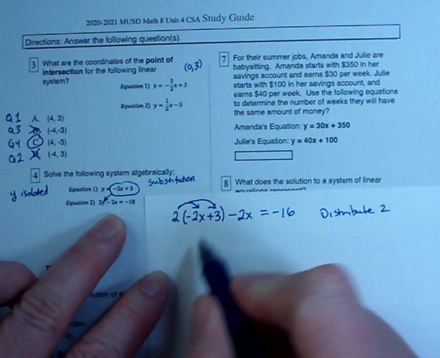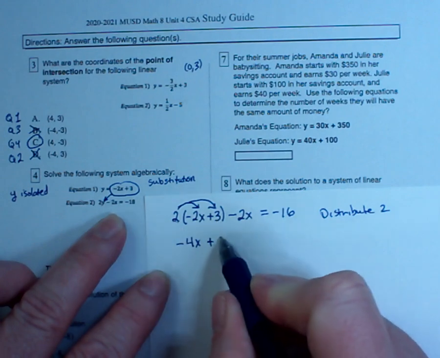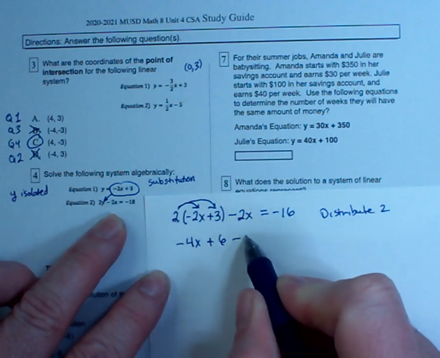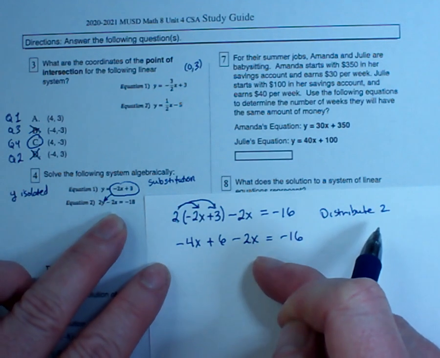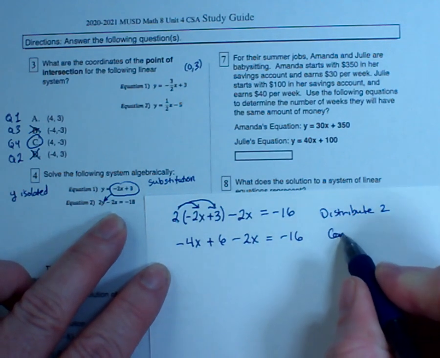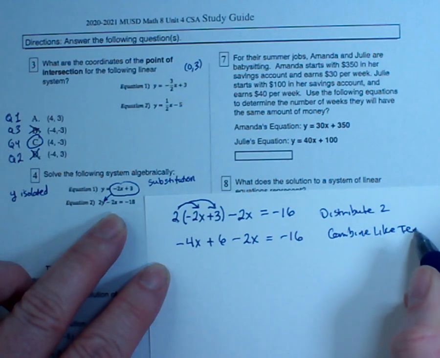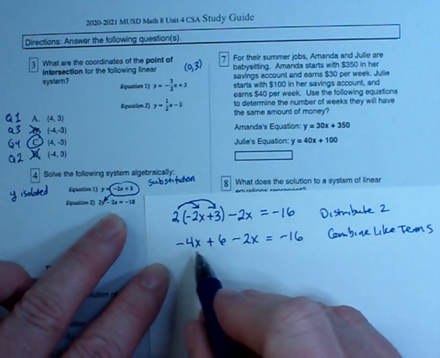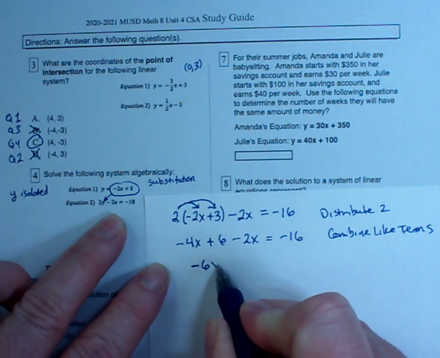I got 2 times negative 2x is negative 4x. 2 times positive 3 is 6. I have variable terms both on the left, so I'm going to combine like terms. I get negative 4x minus 2x to be negative 6x.